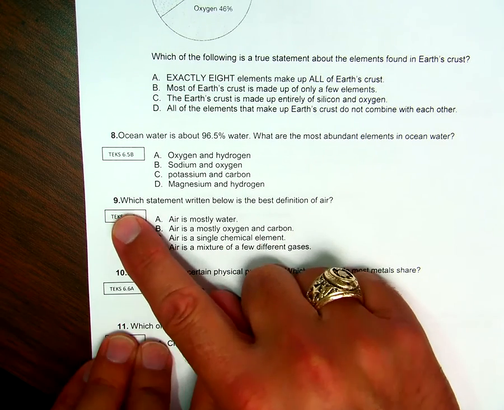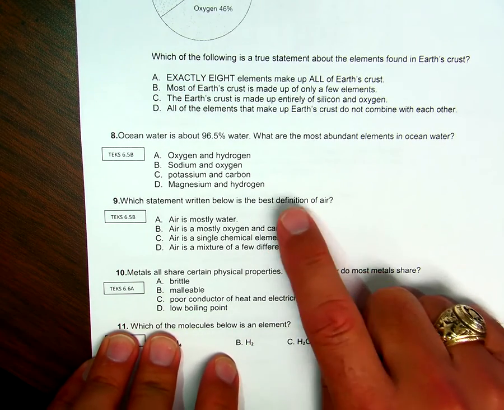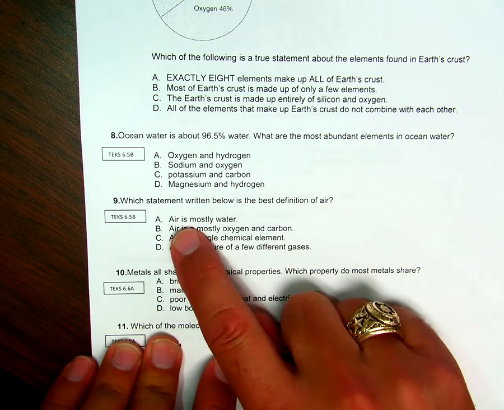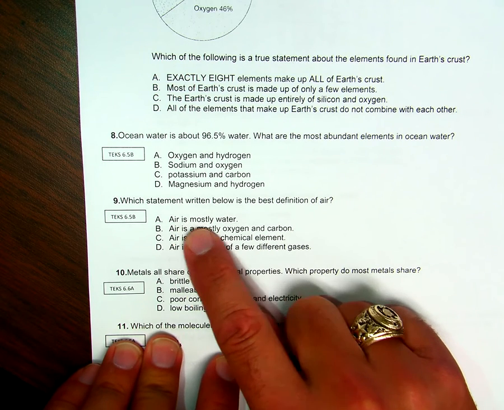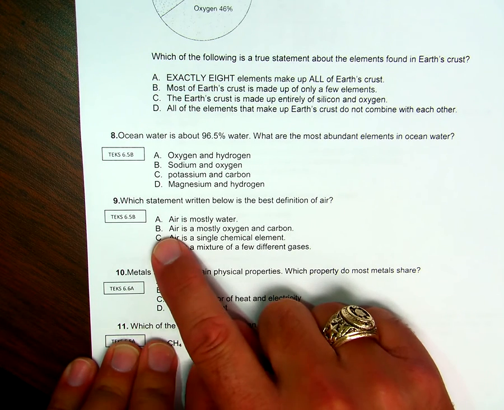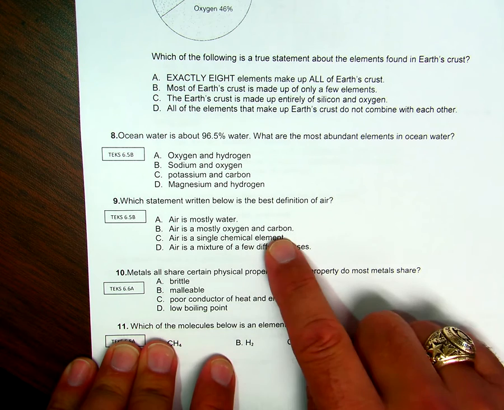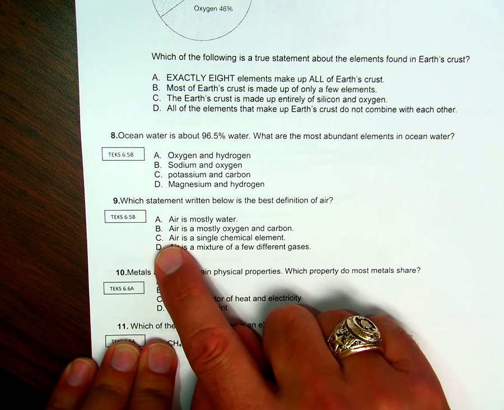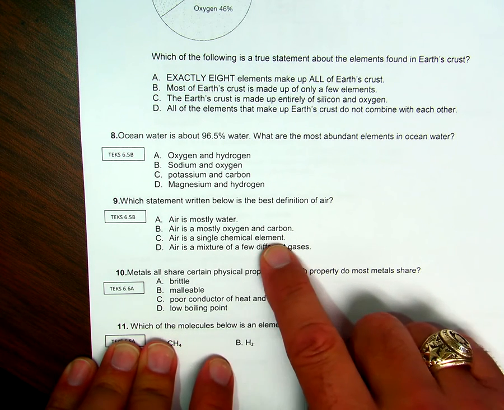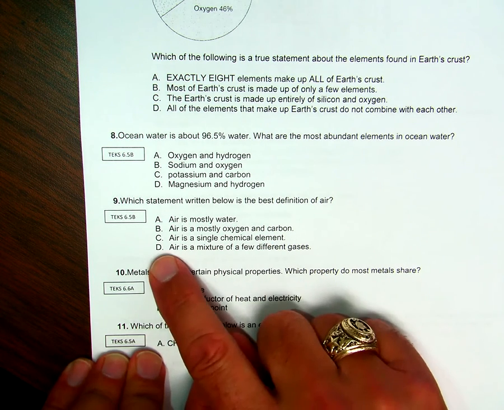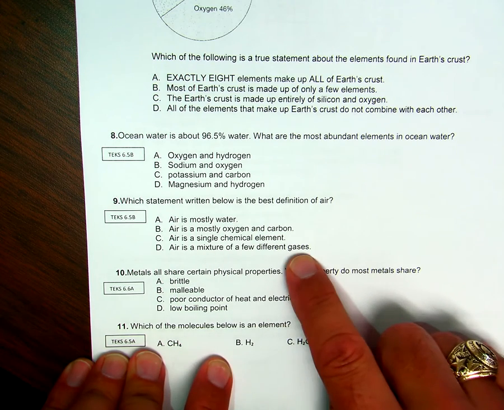Number 9, which statement written below is the best definition of air? Is it A, air is mostly water, B, air is mostly oxygen and carbon, C, air is a single chemical element, or D, air is a mixture of a few different gases?